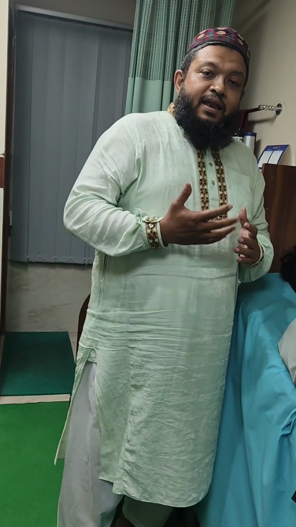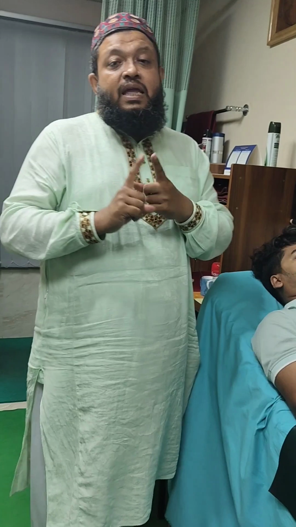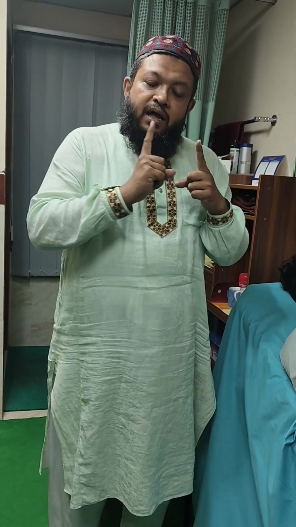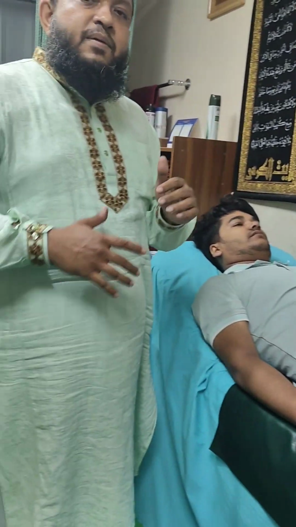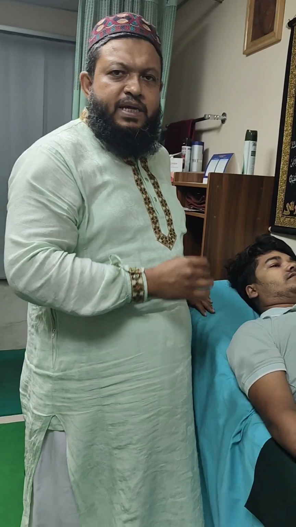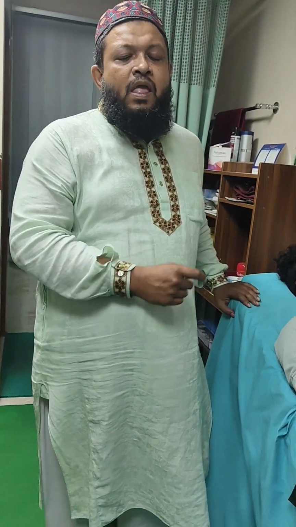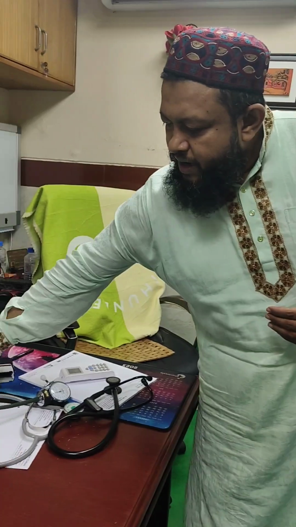Okay, one more thing about pulse. The general physical examination of pulse ends here, and if I want to examine the pulses in detail, then I have to examine the other pulses. That will be done later in my video. Now I will discuss, last of all in today's session, examination of blood pressure. How will you measure blood pressure?